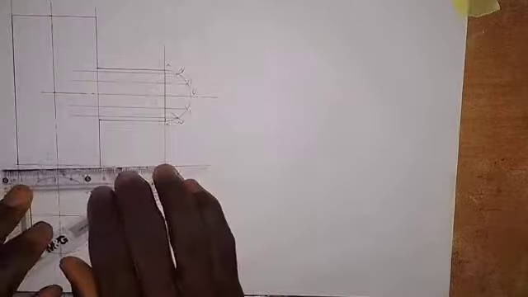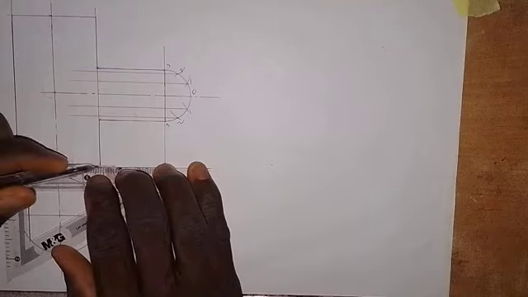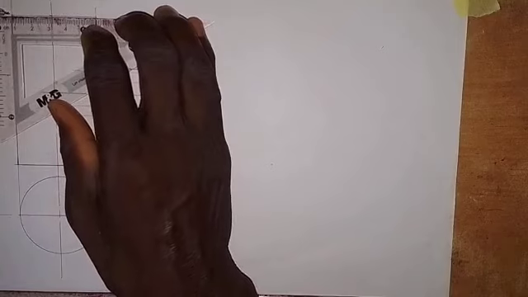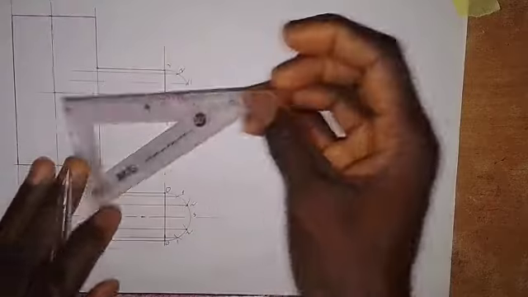Then this base also, we make it a thick line. So make it a thick line like this, and then coming up here, we also make this a thick line. So these are the visible outlines or edges of the elevation of the two cylinders.